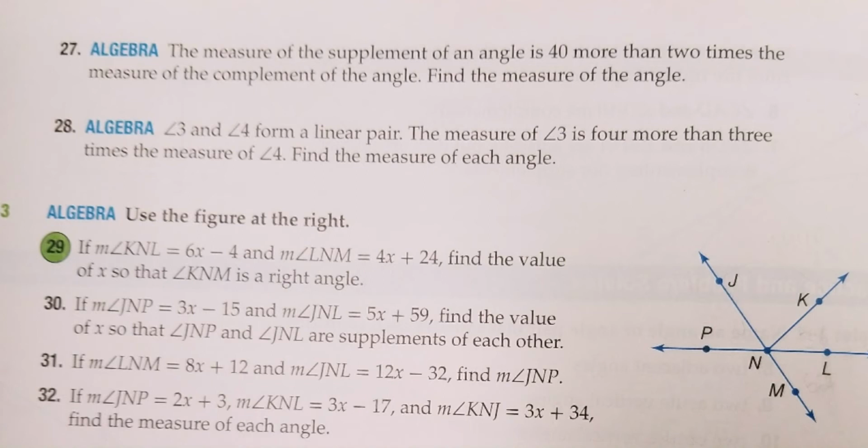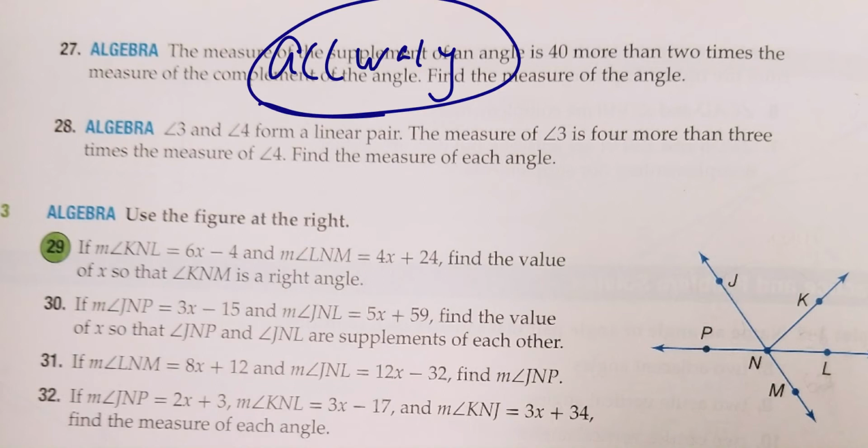All right, 27 is going to be an accuracy problem, because I gave it to you as a fire starter, so if you didn't pay attention in class, shame on you.